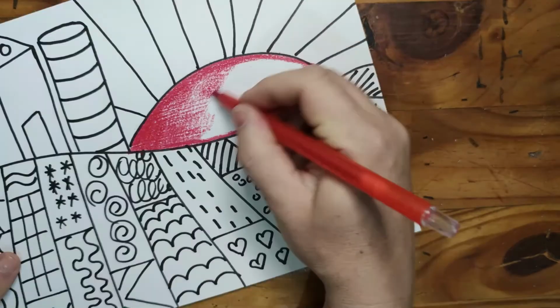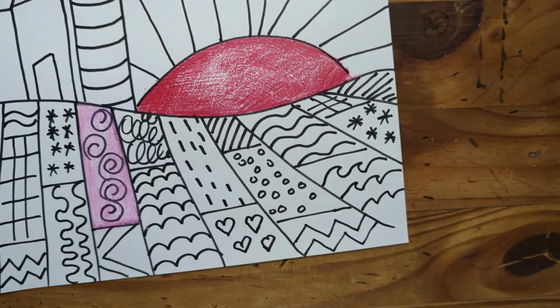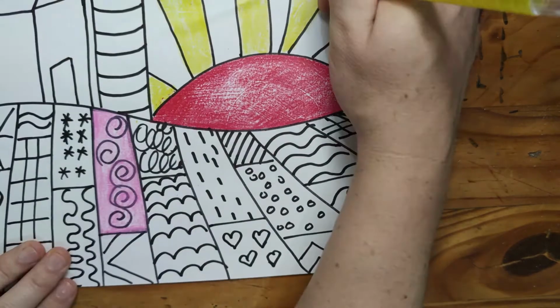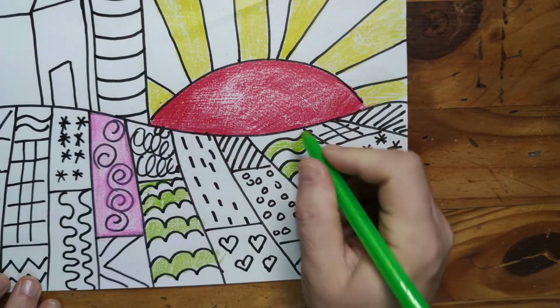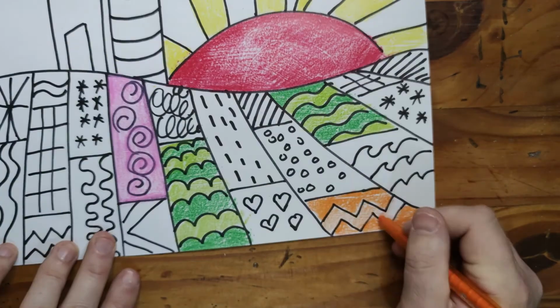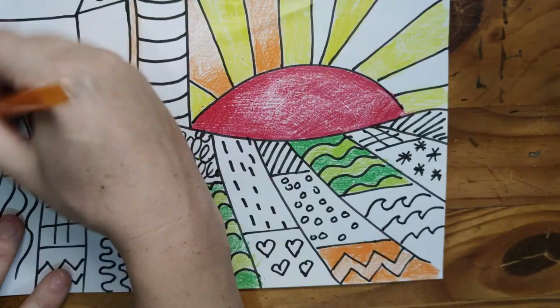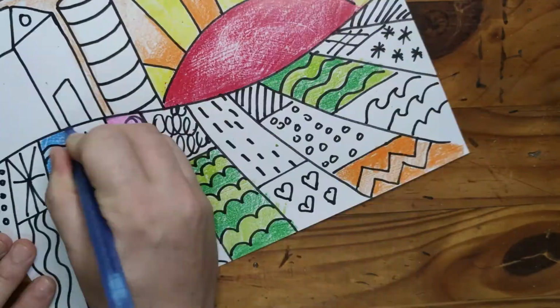Add some color into the sections that you've just decorated. You could add bright colors in Koki or Twisties. Look at the pictures at the beginning of the video as inspiration.